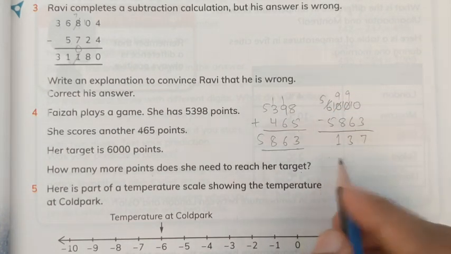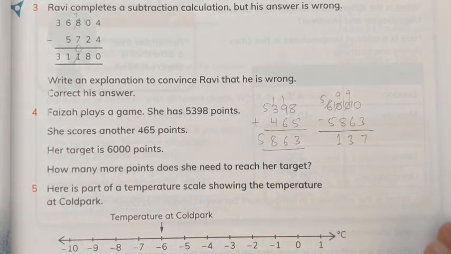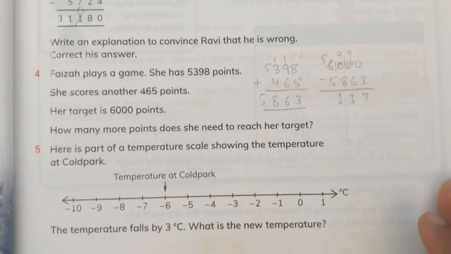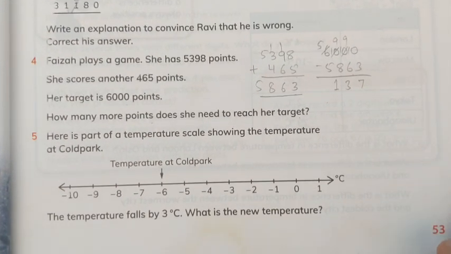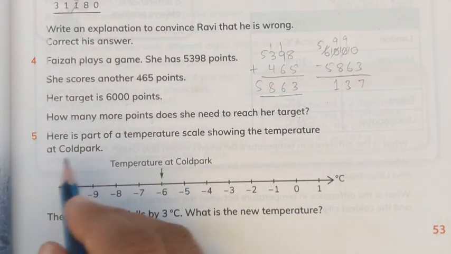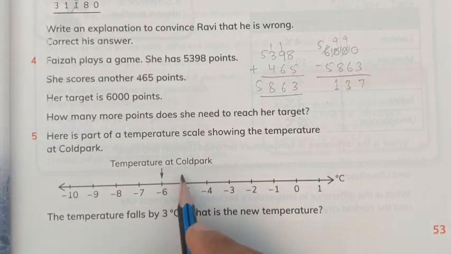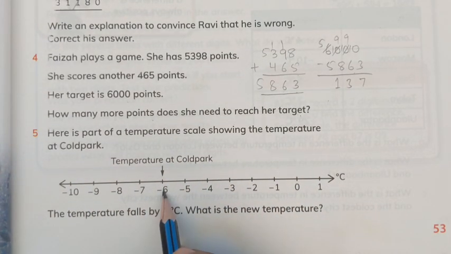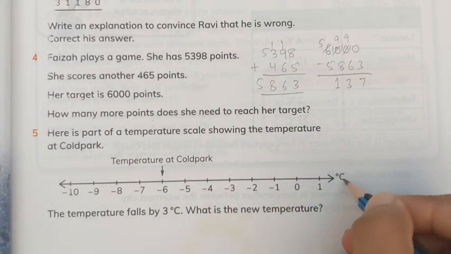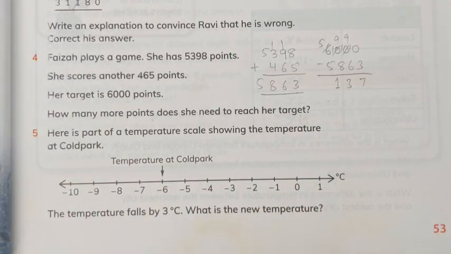So it means she needs 137 more points to reach her target. Next question we have is, here is part of a temperature scale showing the temperature at Cole Park. The temperature at Cole Park is minus 6 degrees Celsius right now. Okay, we are provided with the temperature in degrees Celsius. The temperature falls by 3 degrees Celsius.